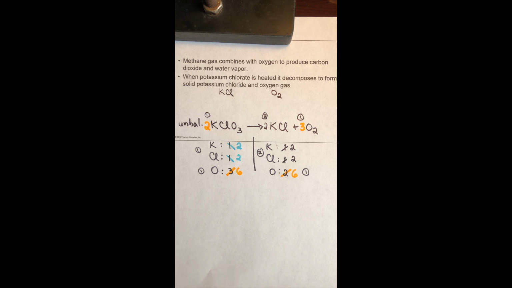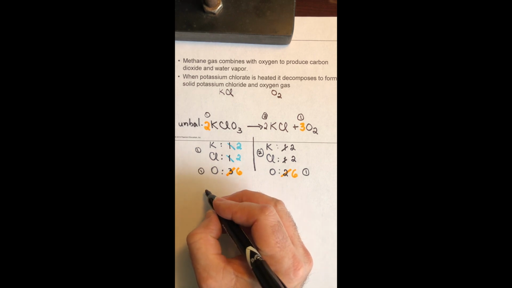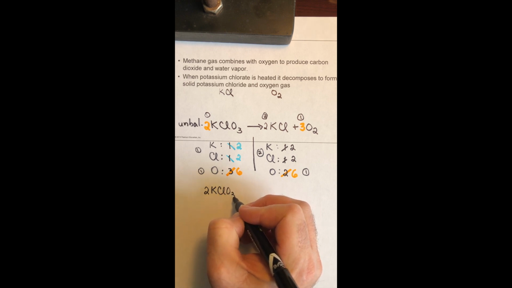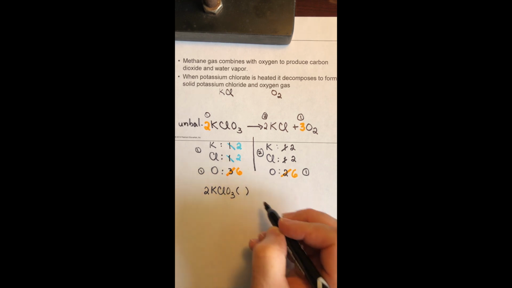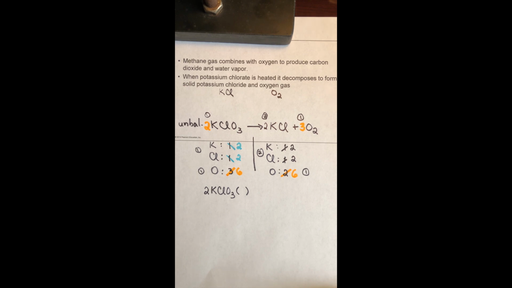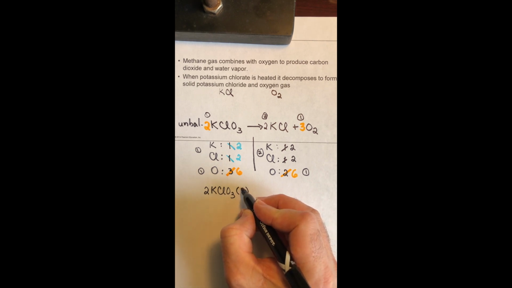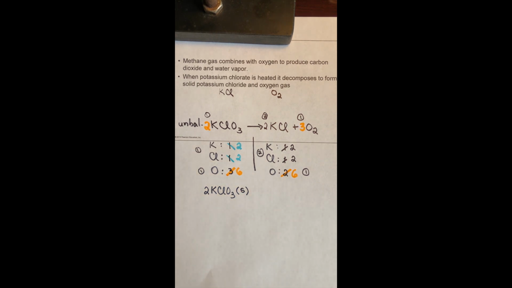Of course, if I want to make everything right, I want to put in physical states. So I have 2KClO3. And we wonder, what would be the physical state of that? It is an ionic compound. And what did we say about ionic compounds? Correct. Under normal circumstances, they are going to be a solid, more specifically, a crystal lattice of alternating ions.